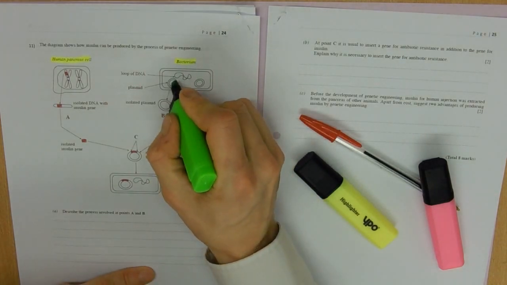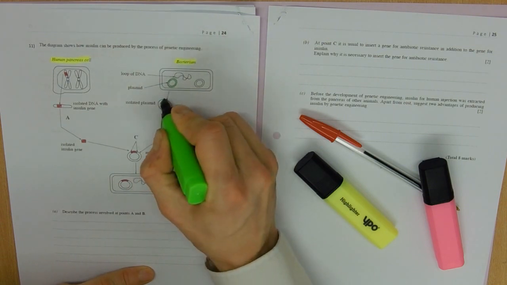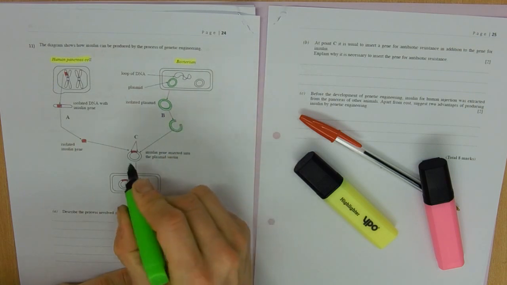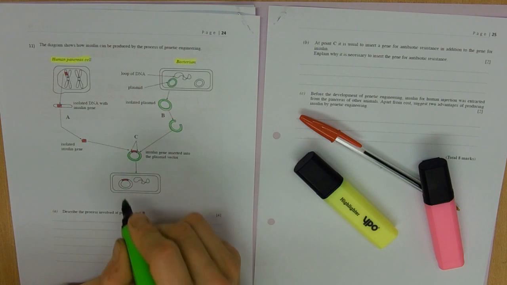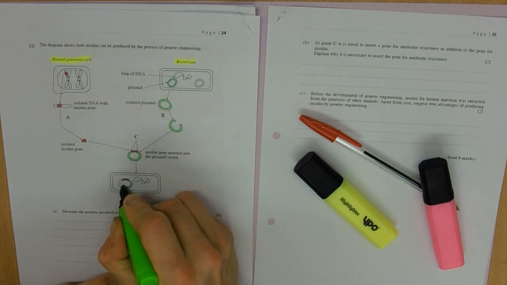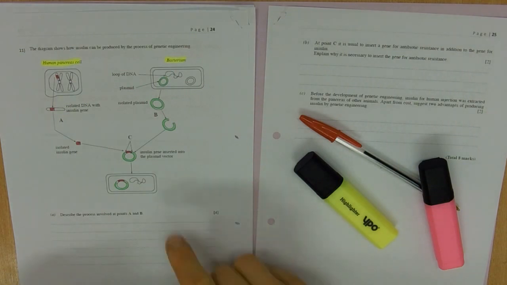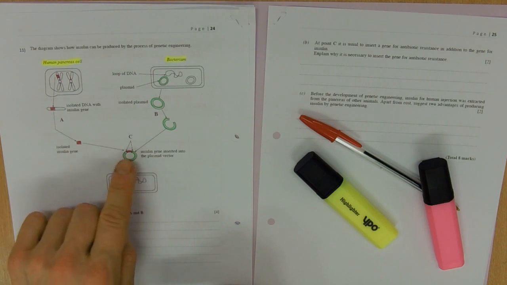Here's some bacterial DNA. There it is. We cut it, inserted our human DNA, and then somehow we put it back into a bacterium. So this bacterium has got its normal DNA and it's got this extra plasmid with our human DNA.